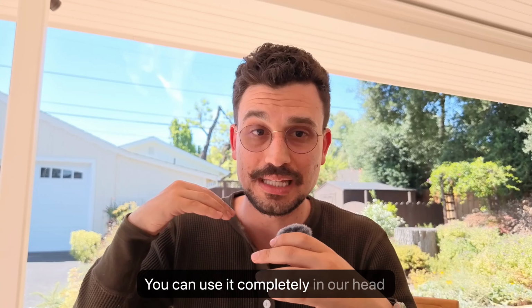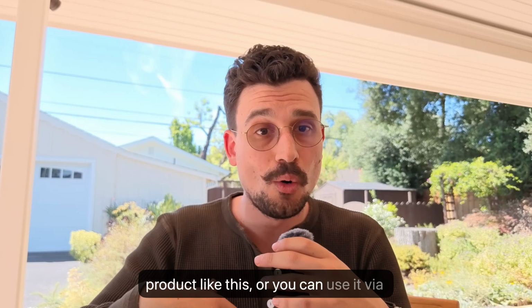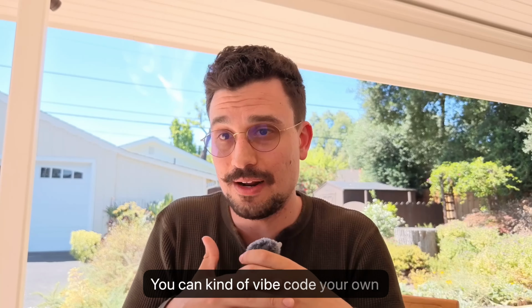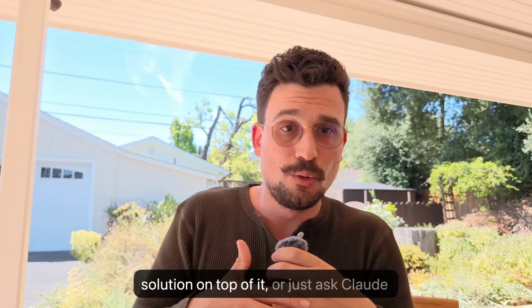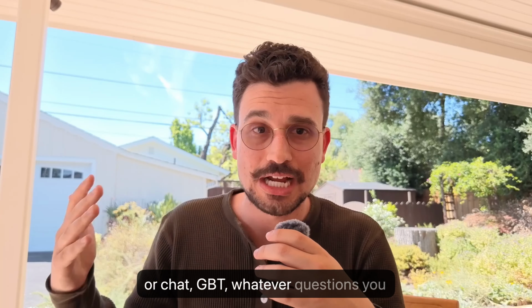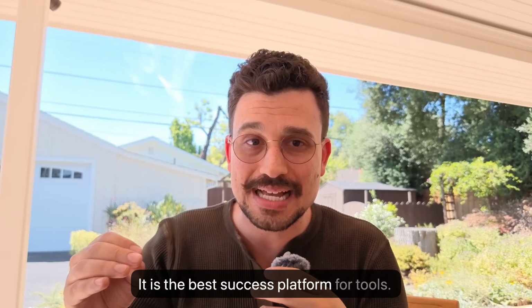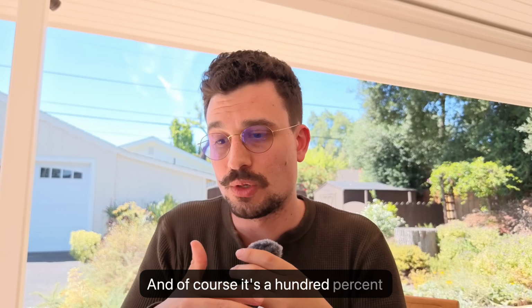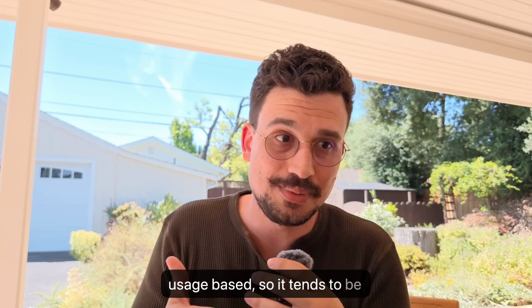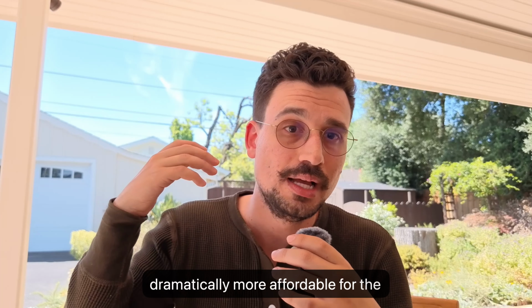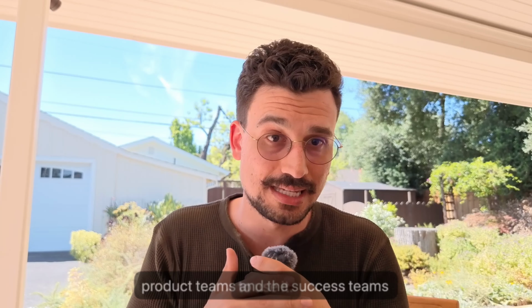You can use it completely in our main product like this, or you can use it via MCP. You can kind of vibe code your own solution on top of it, or just ask Claude or ChatGPT whatever questions you want. This is BuildBetter Success. It is the best success platform for product teams. And of course, it's 100% usage-based. So it tends to be dramatically more affordable for the product teams and the success teams to use it.